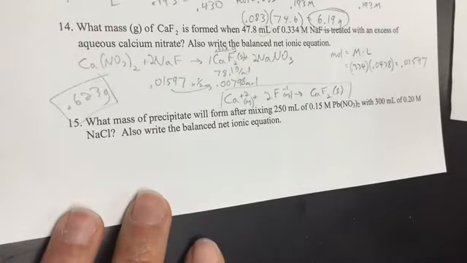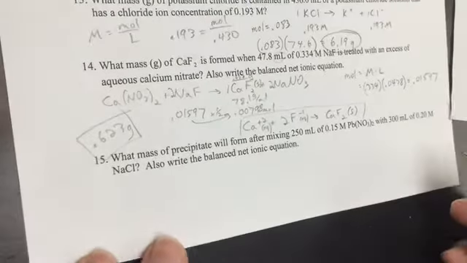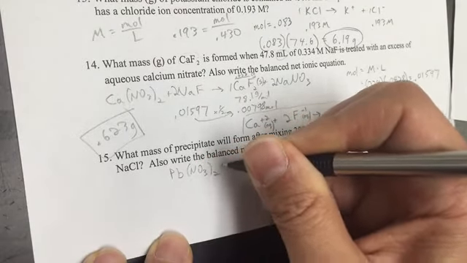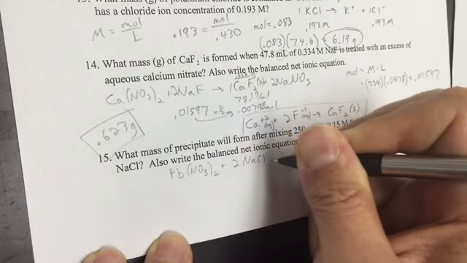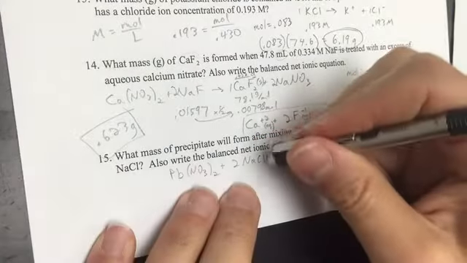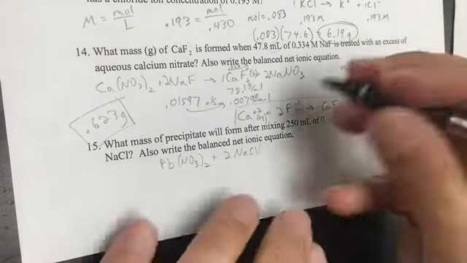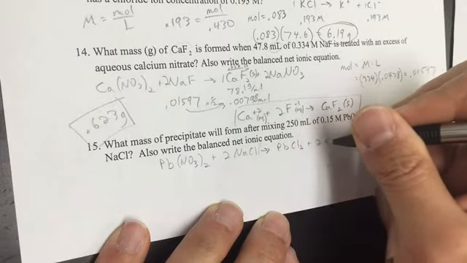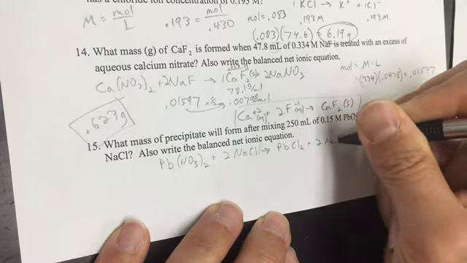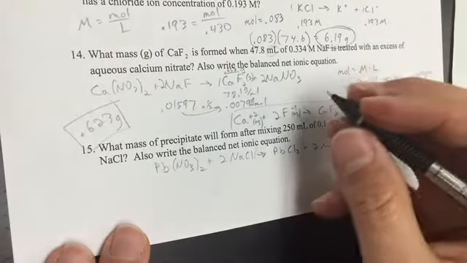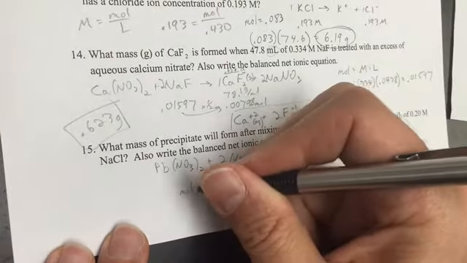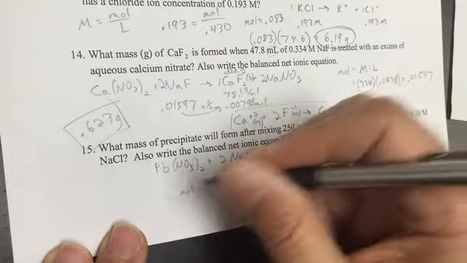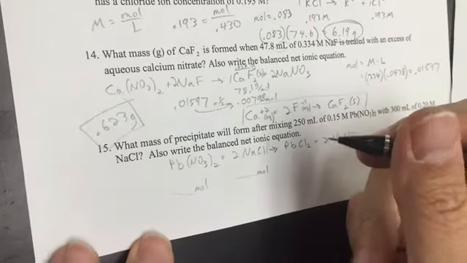With this last question, we can write the equation. We've got Pb(NO3)2 reacting with 2 NaCl's, and that will give us PbCl2 and 2 NaNO3's. We need to get the moles of the lead nitrate and the moles of the sodium chloride, and then compare them to see which one is the limiting reactant.